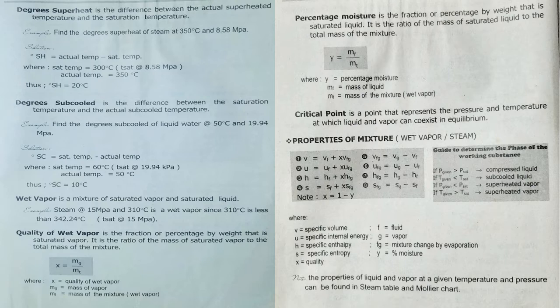is 50 degrees Celsius. Degree subcooled naman is the difference between the saturation temperature and the actual subcooled temperature. Find the degree subcooled of liquid water at 50 degrees Celsius and 19.94 kPa. Again, you can find it in the steam tables na pinapaprint ko sa inyo.